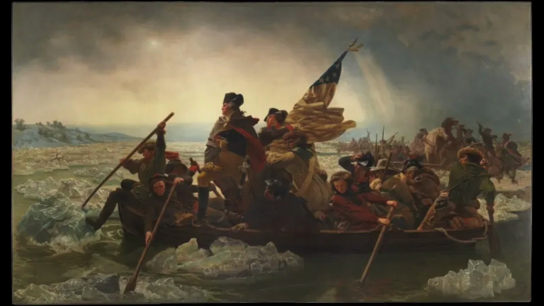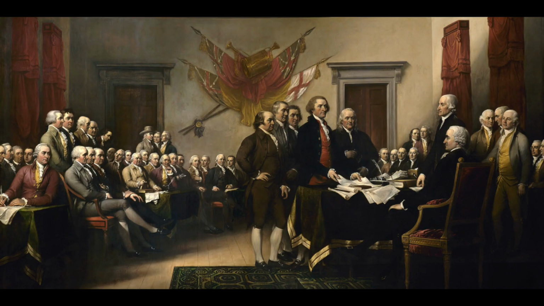1776. Lincoln said, quote, "I have never had a feeling politically that did not spring from the sentiments embodied in the Declaration of Independence. All men are created equal. I have often inquired of myself what great principle or idea it was that kept this Confederacy so long together.